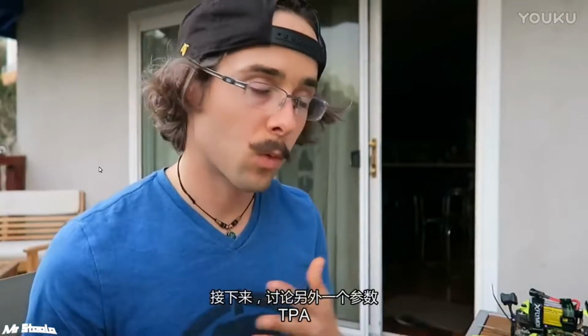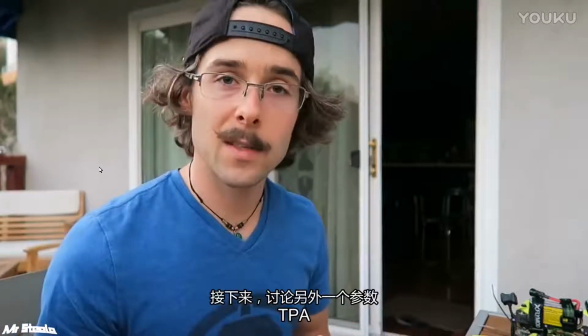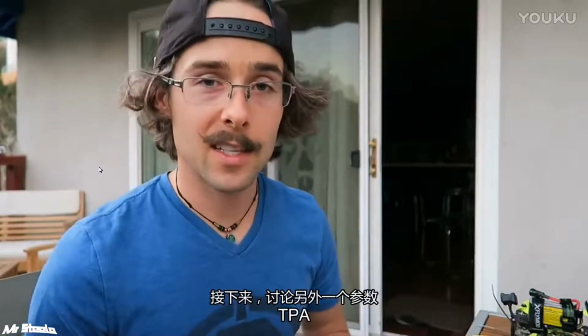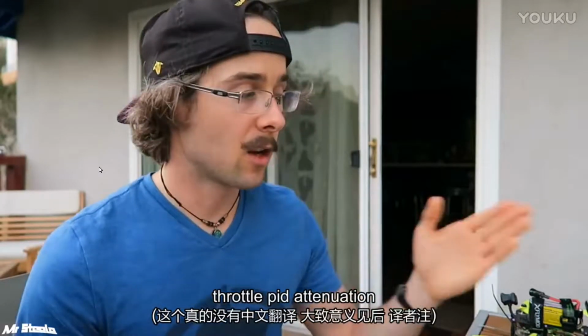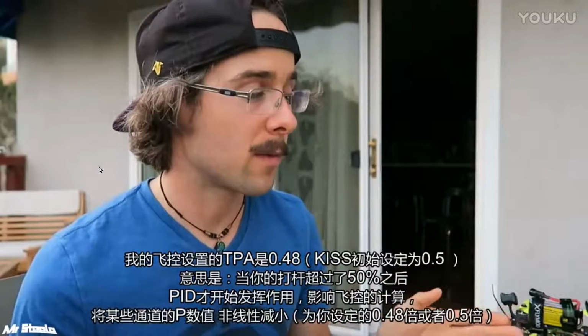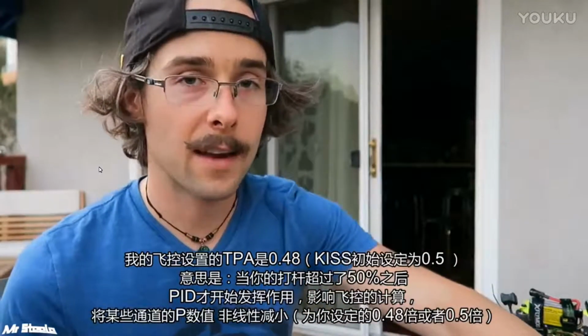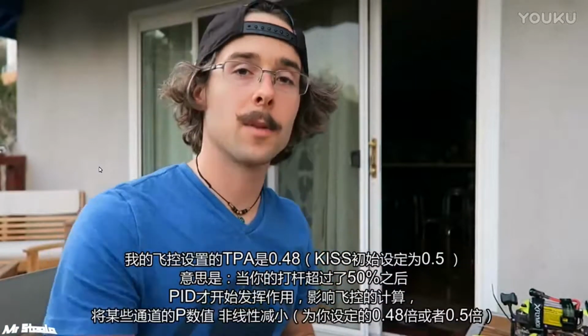Now I need to discuss one more thing that a lot of people have really not known what it stands for, and that's TPA, and that stands for throttle PID attenuation. And what that does basically is the number that's in there. Say like right here on my quad I have 0.48. 0.48 is basically, we'll just round it up to 0.5.